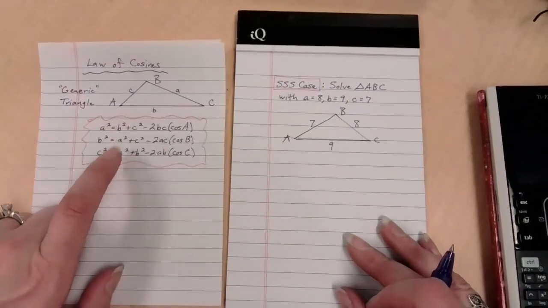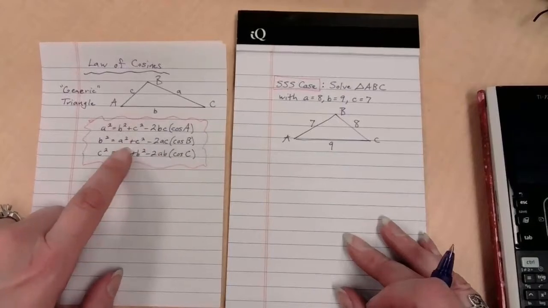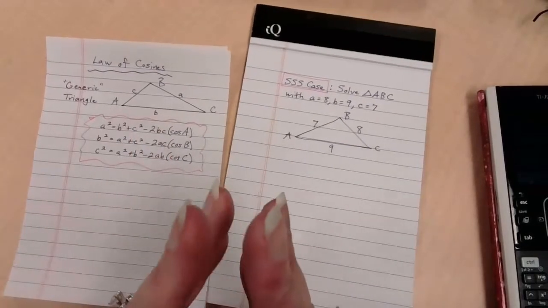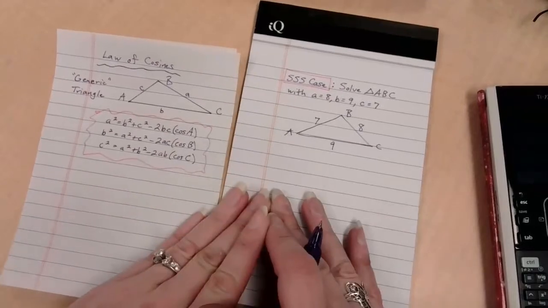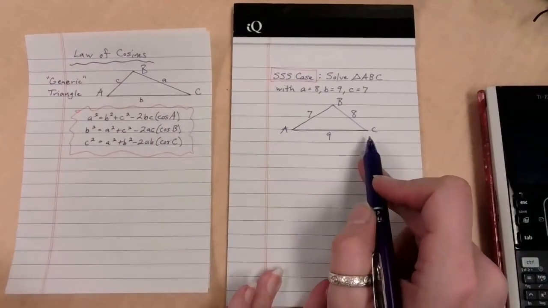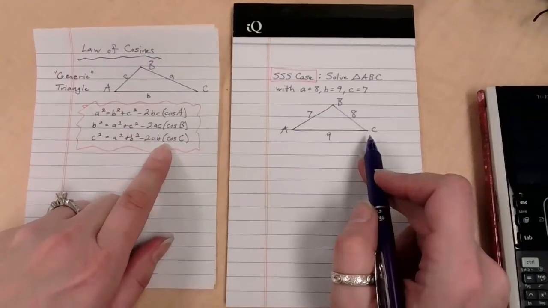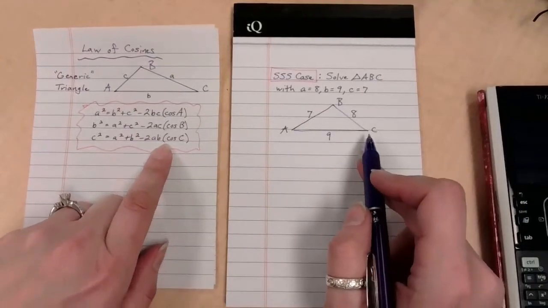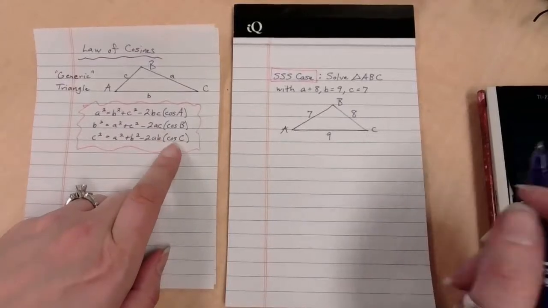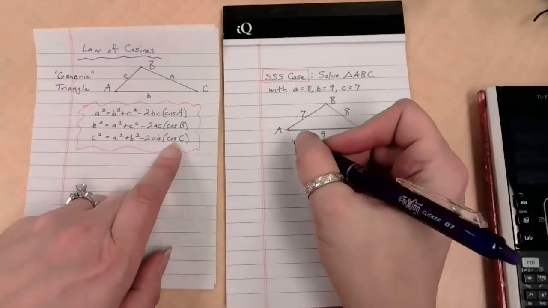These formulas have 3 sides and an angle. If I have 3 sides, logically that means I could find an angle. Which angle should I find? Well, let's see. 7 is the smallest side, thus C is the smallest angle. I'm going to go after angle C first so I don't walk into a trap because, again, the calculator always gives me the smallest answer when I go to do inverse to get that C by itself. So I'm going to go with this guy right here.